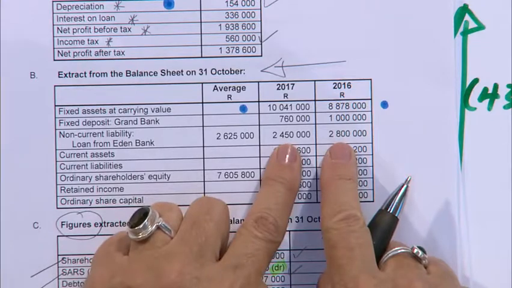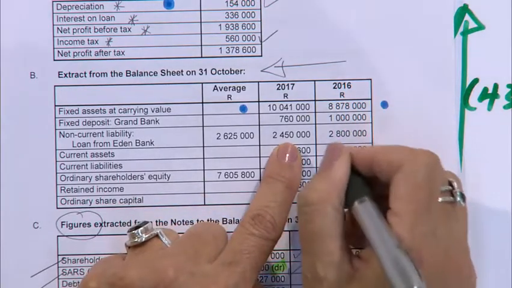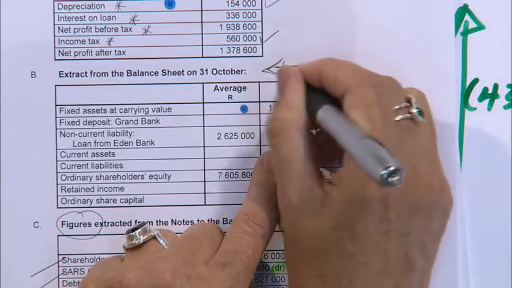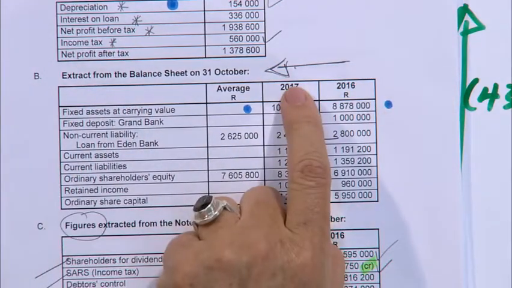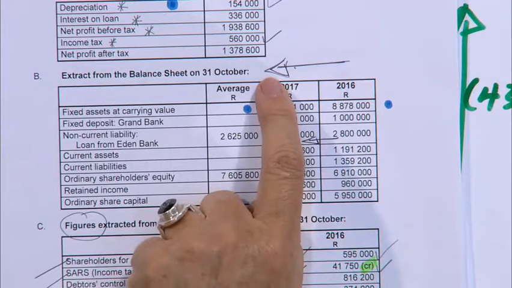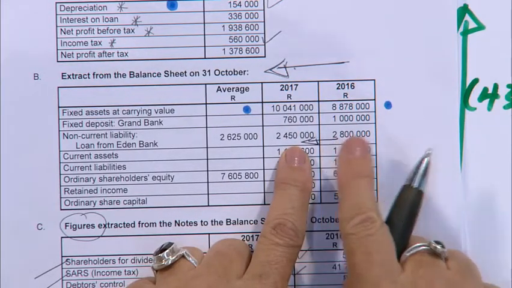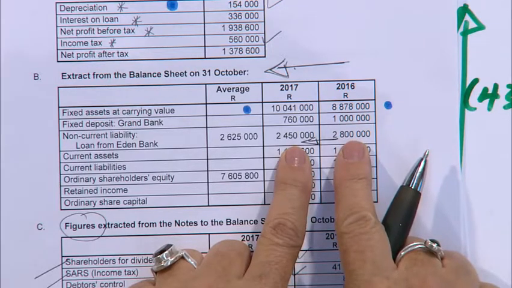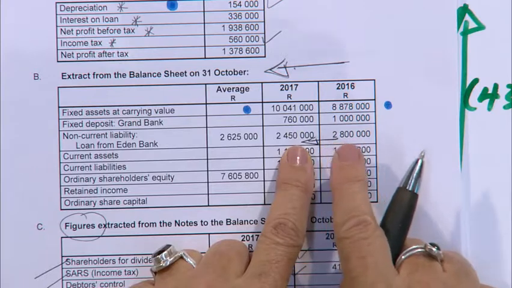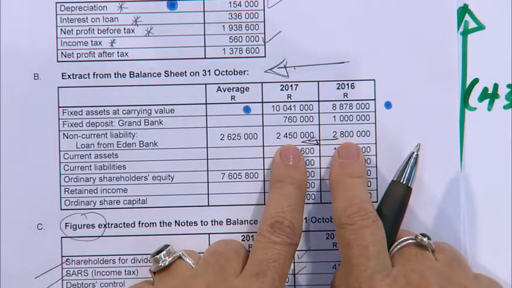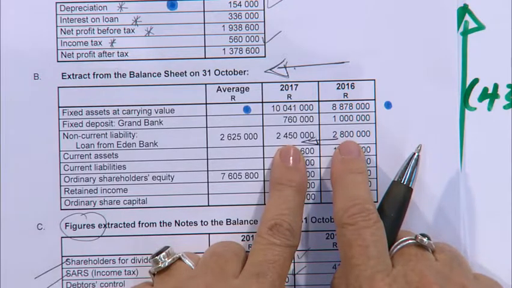There we go. Now, here comes the following. You have to do the change. That's why I made the arrow there. You have to do the change from last year to this year. Look what happened to my loan. It went from 2.8 million rand to 2,450,000, or 2.8 million and 2.45 million. It went down, which is great, but it cost me money.